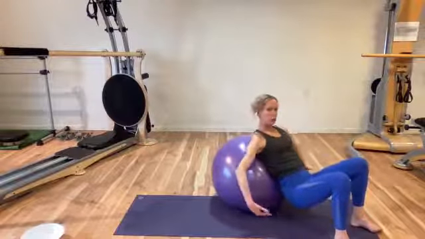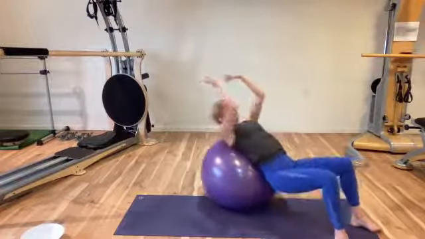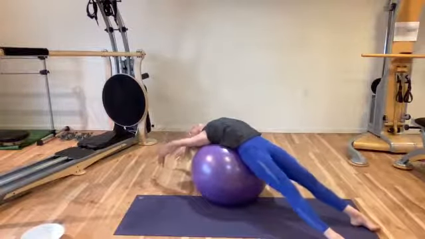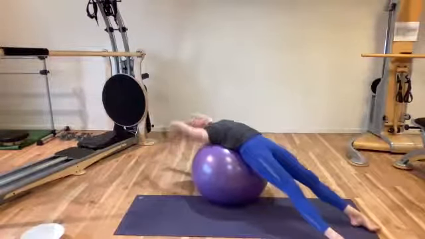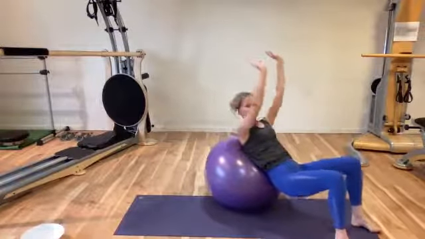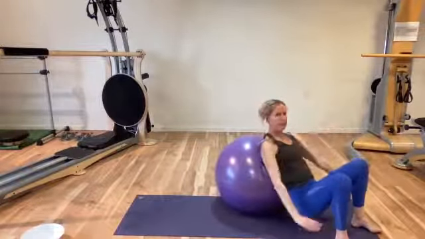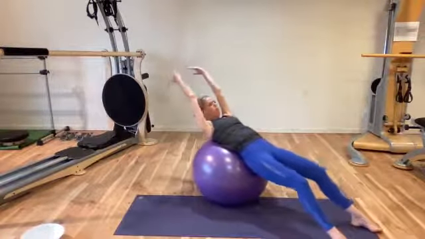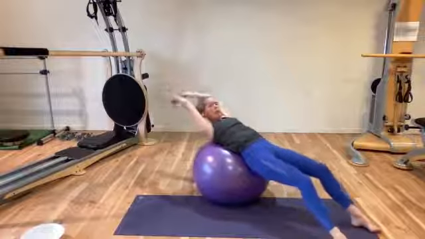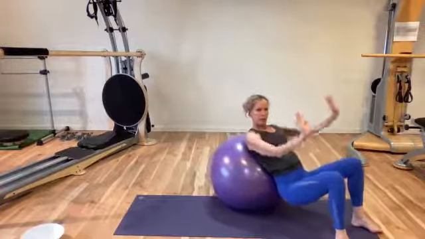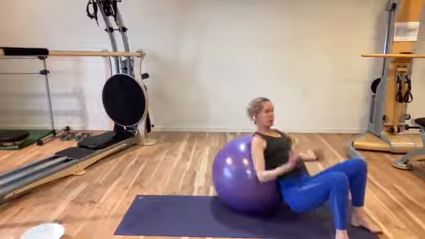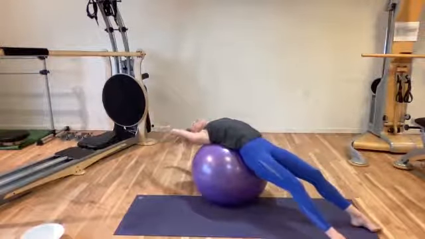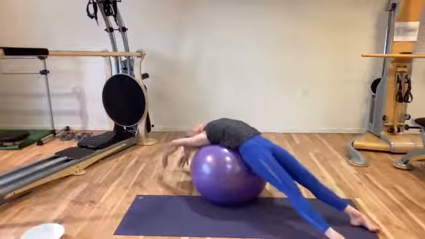And let's see if you can use two arms. Inhale. And exhale. And if it's too much for your throat, you also can just be here. And then coming back. But sometimes it also feels good to have that extension of your thoracic spine.